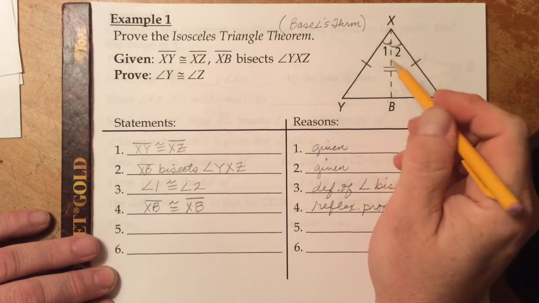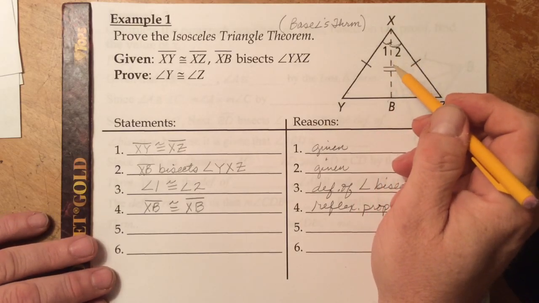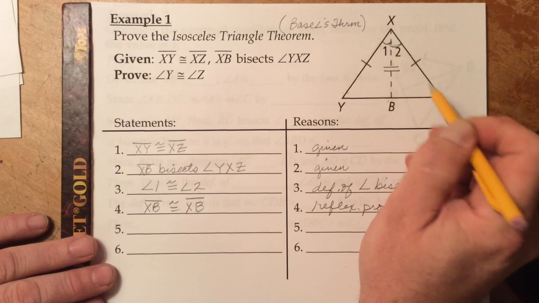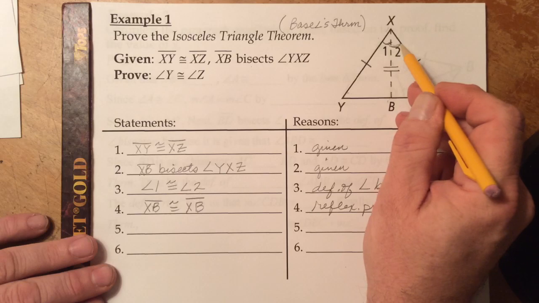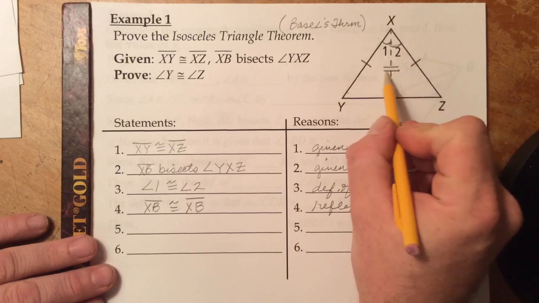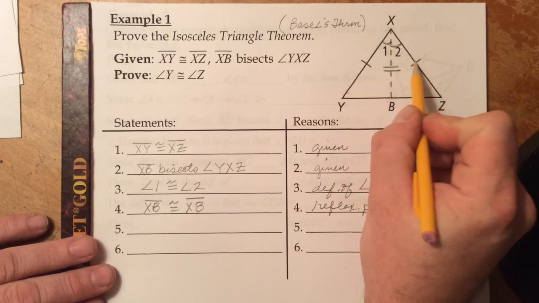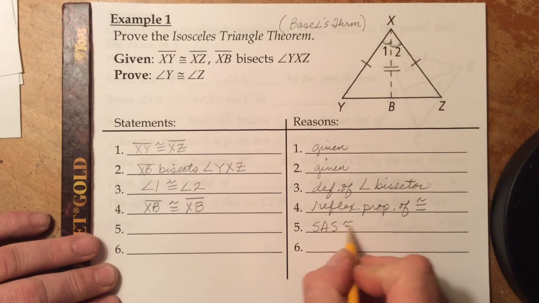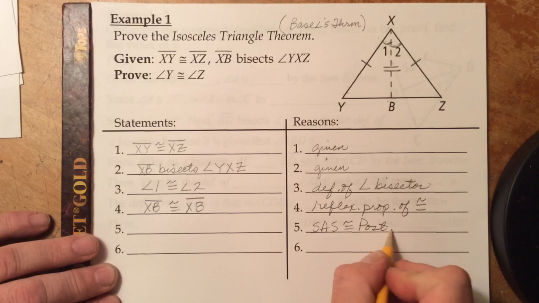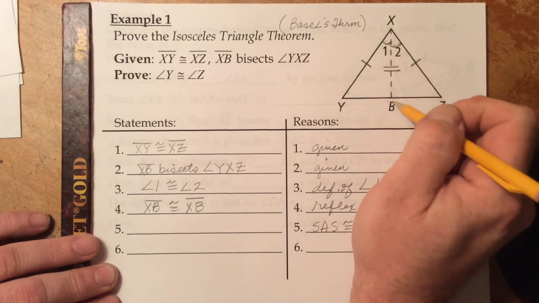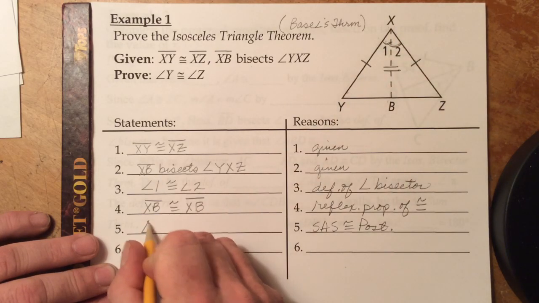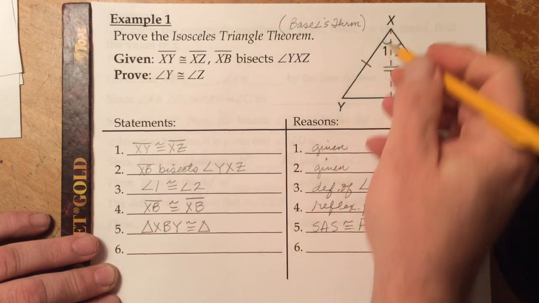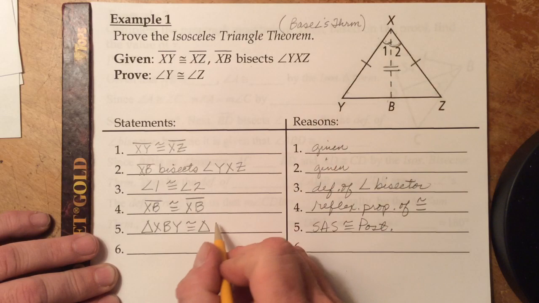And if you'll notice now, we've got enough to use one of the triangle congruence postulates: side, angle, side. So by the side, angle, side congruence postulate, we can now state that triangle XBY is congruent to triangle XBZ.